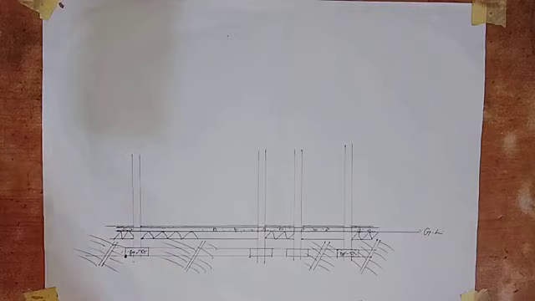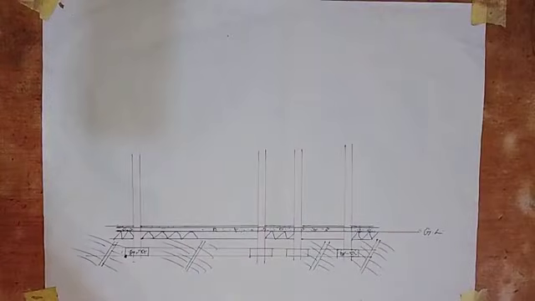Okay, so we need to know the floor to ceiling height. The floor to ceiling height is not given in these specifications. So as I did for the front elevation, I'm going to use 3,100.